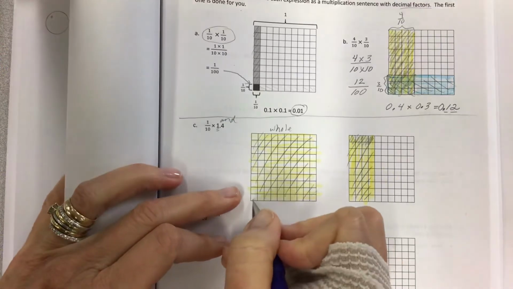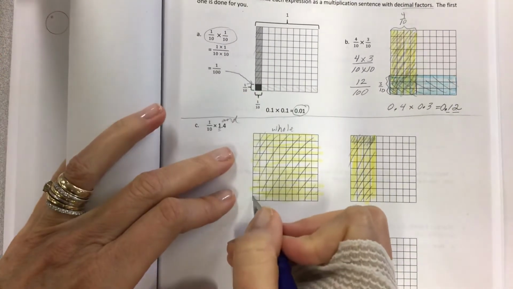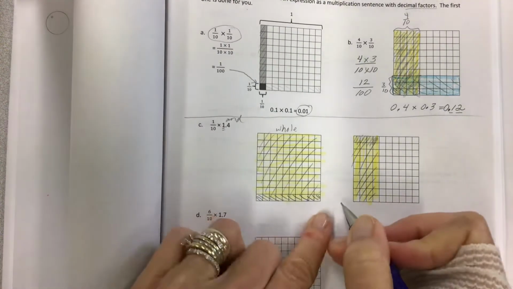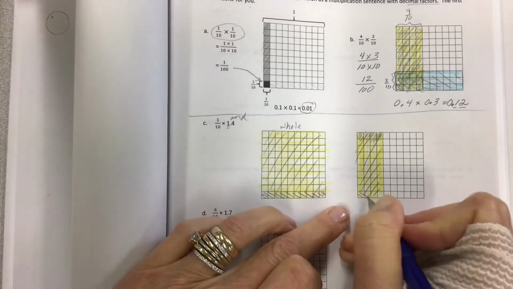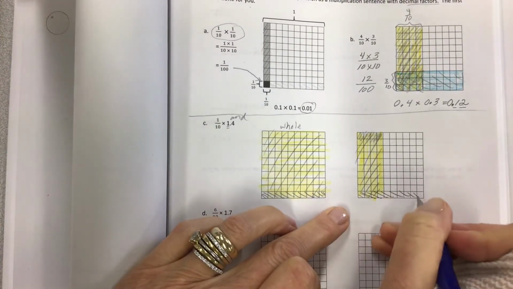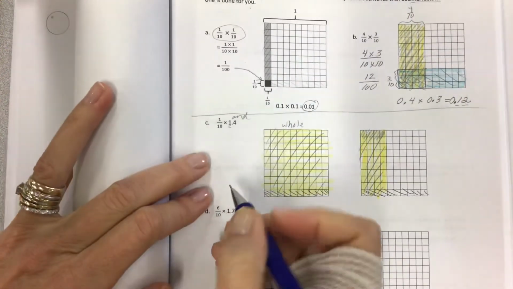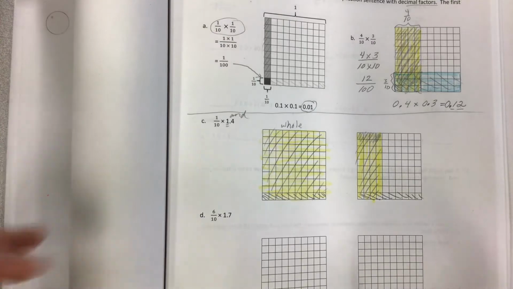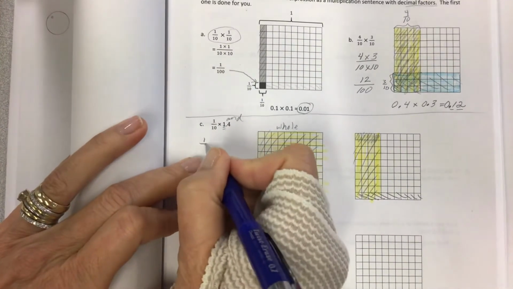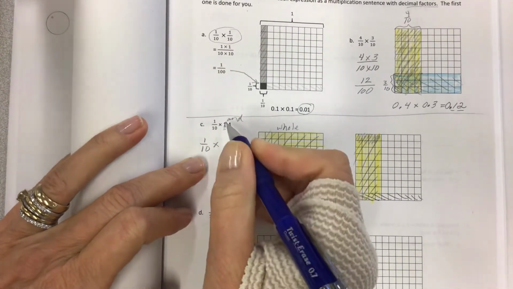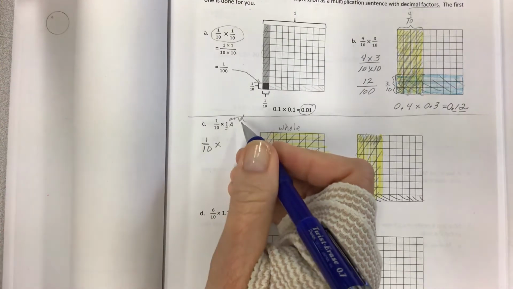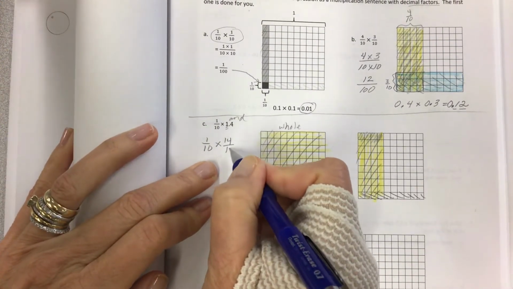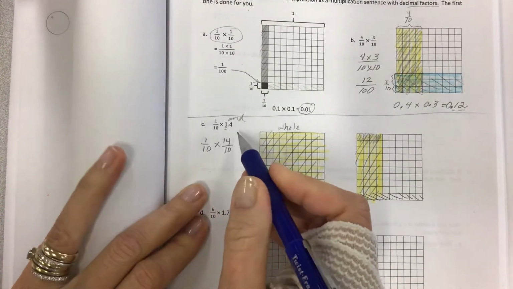So what is that? Well, let's just go down here like they did on the bottom. And I'm going to take 1/10 of that. But it's 1/10 all the way across, because it's 1/10 of the whole entire thing. So let's turn this into a fraction. Now, what would this look like? So it would be 14 tenths. Could you do 1 and 4/10?